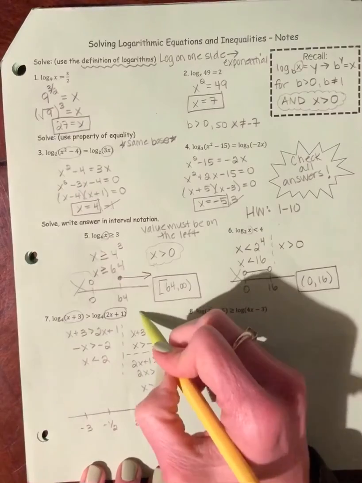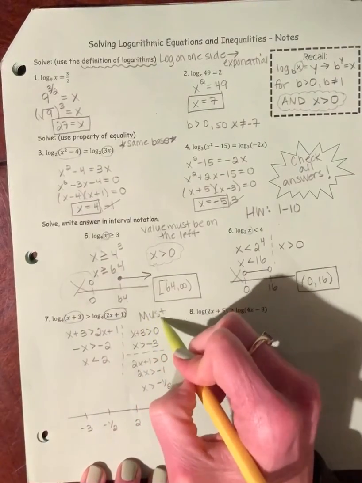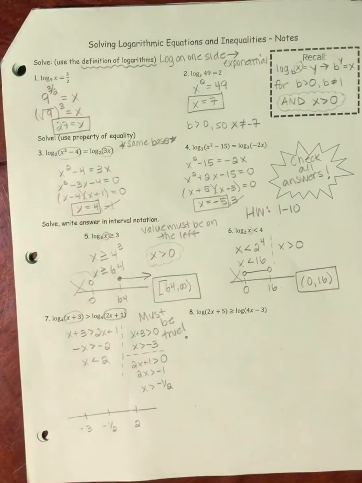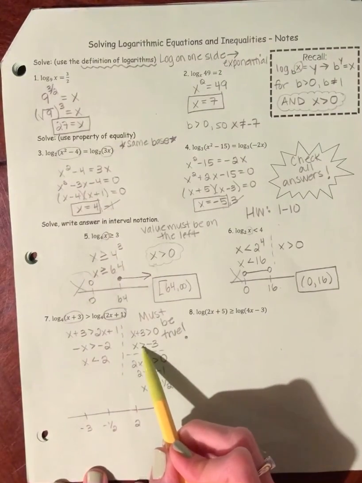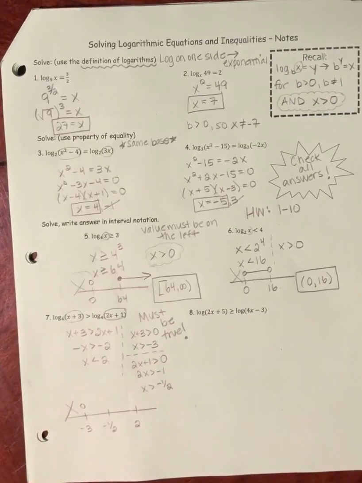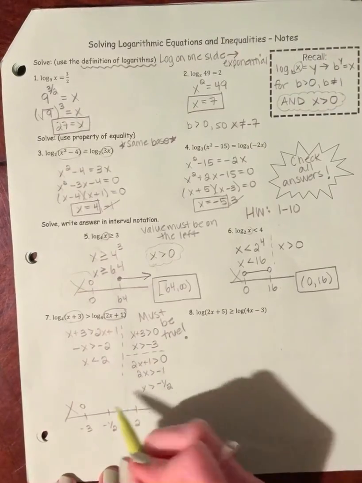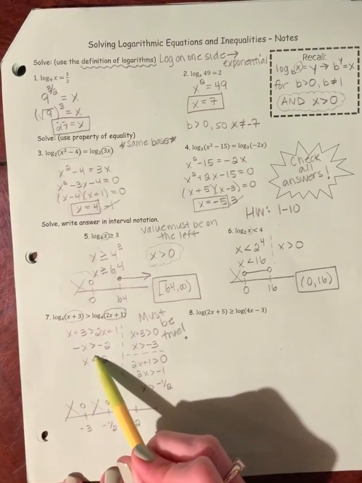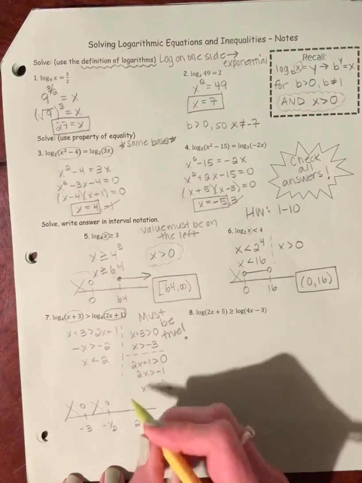Over here, these must be true. So x has to be greater than negative 3. Cross those out. x has to be greater than negative 1/2. Cross those out. x is less than 2.